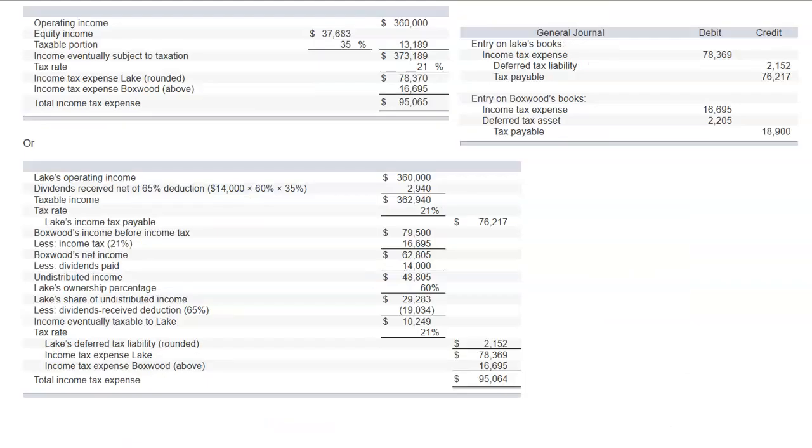Okay, now I shrunk that view and moved it off to the left so that we could just focus on the journal entries involved, just so you can see what it would look like. There are the entries you would see to record the income tax expense, deferred tax liability, and taxes payable on Lake's books. That's the top part. And then the entry that you would see on Boxwood's books. Okay, now I went through this pretty quickly, so feel free to backtrack or hit pause and play so that you can follow the logic. Thanks, everybody.